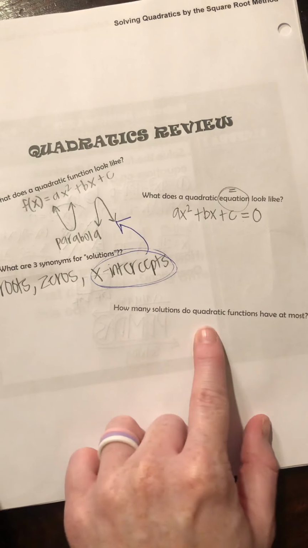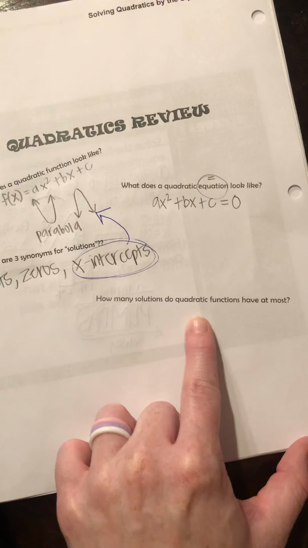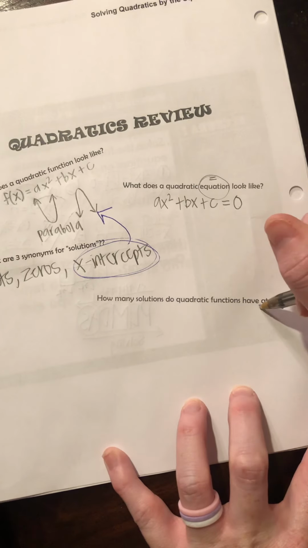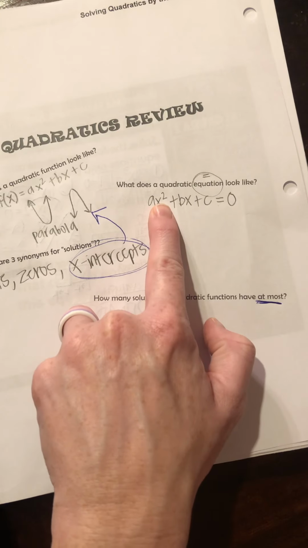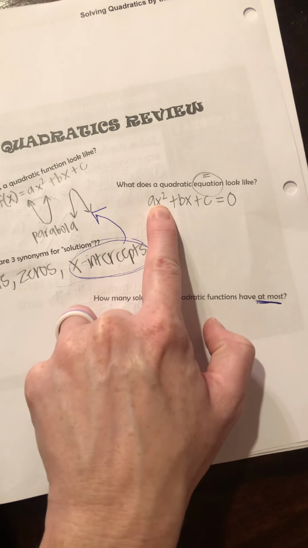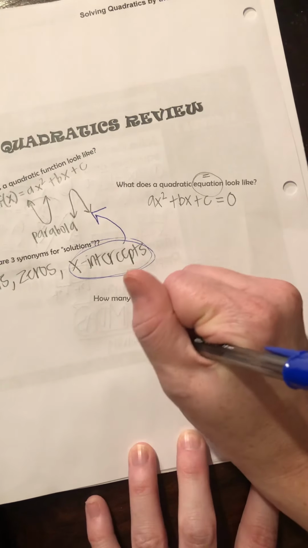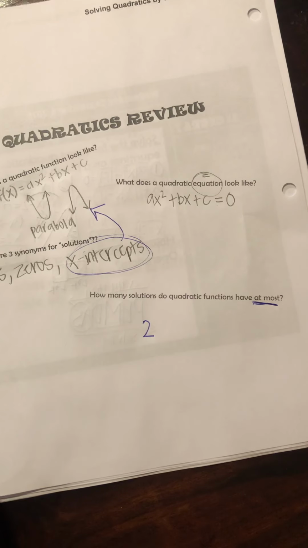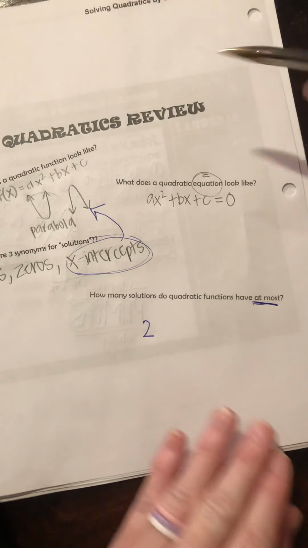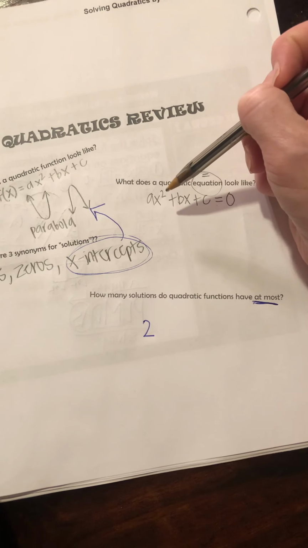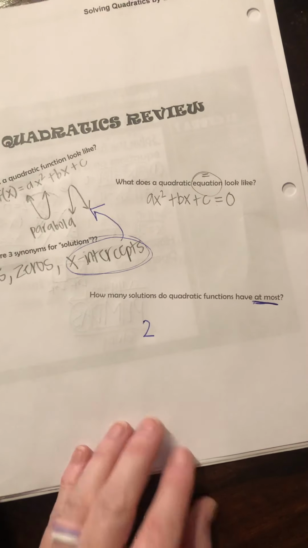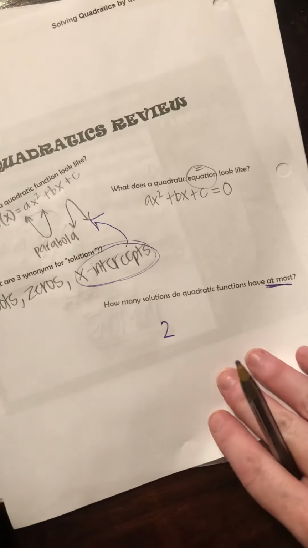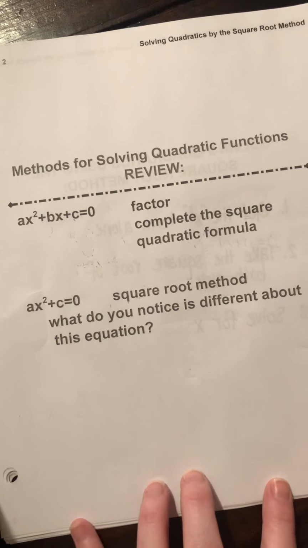And then how many solutions do quadratic functions have at most? Talked about this the other day. The highest power of my equation here is 2. That number is the most number of solutions that I can have overall. If my highest power had been 5, I could have 5 solutions. But we're not quite there yet, okay? All right, so the next page.